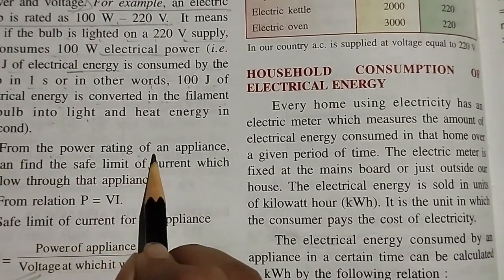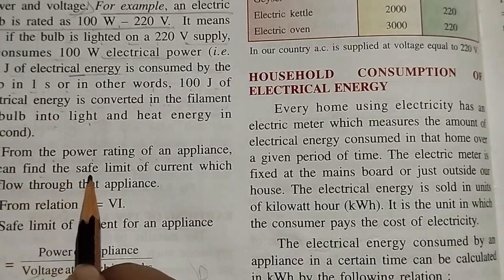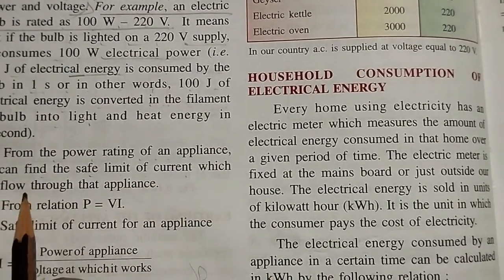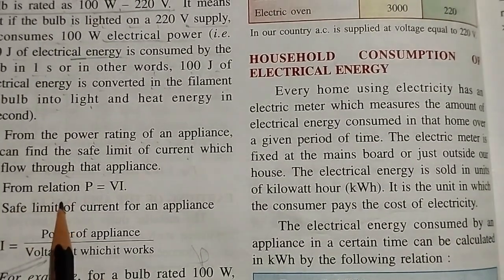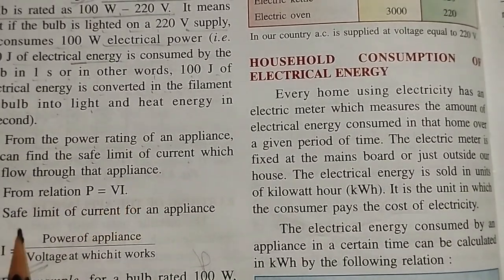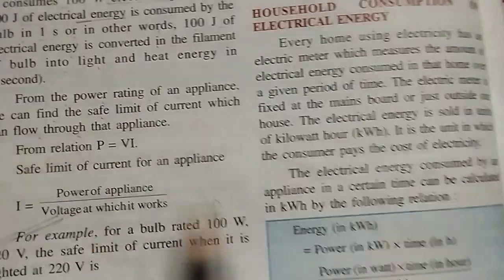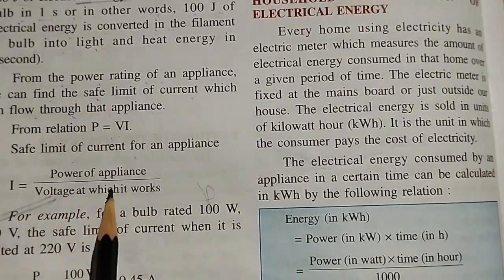From the power rating of an appliance, we can find the safe limit of current which can flow through that appliance, from the relation P = VI. Safe limit of current for an appliance, I = power of appliance divided by the voltage at which it works.